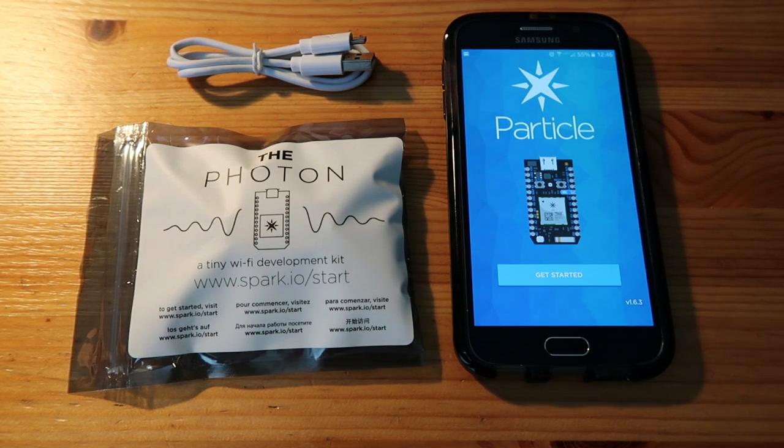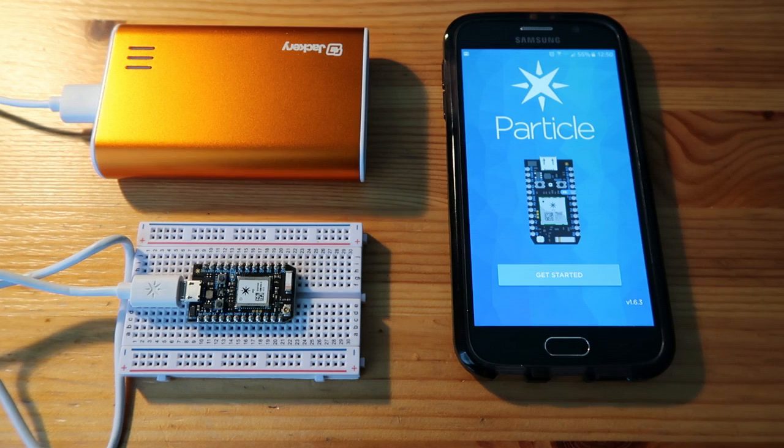What you'll see below here is the equipment that you'll need to be able to do this. You'll need your cell phone, you'll need the Photon package with the Photon on the proto board, and you'll need a USB cable to micro USB cable.